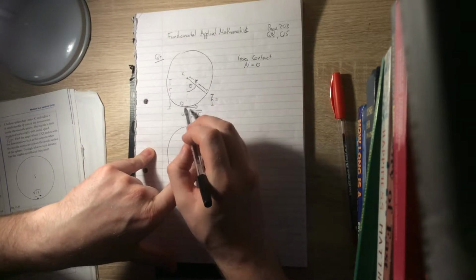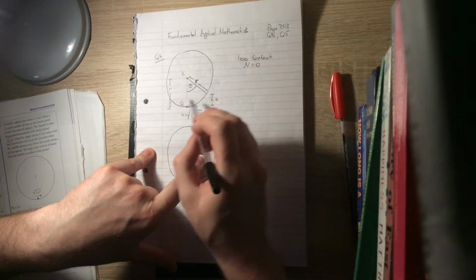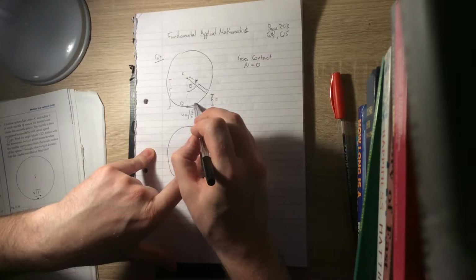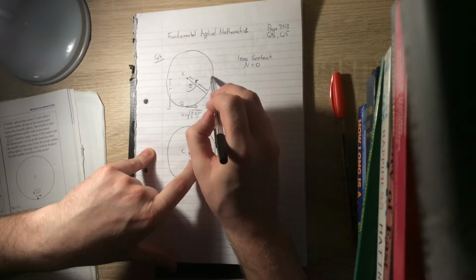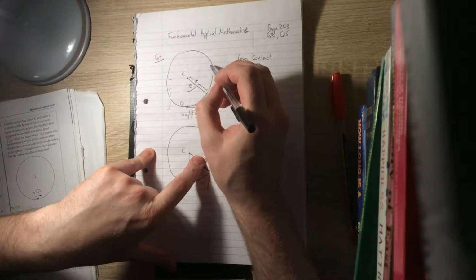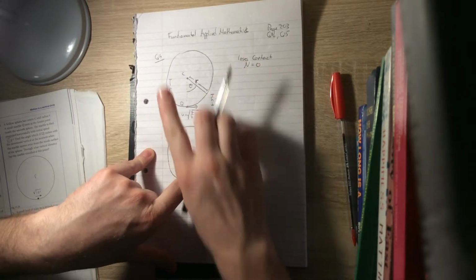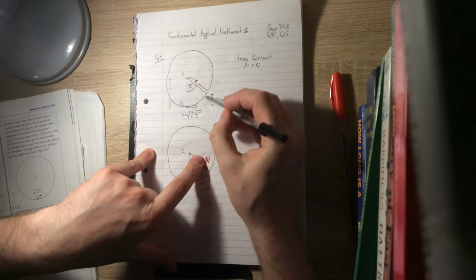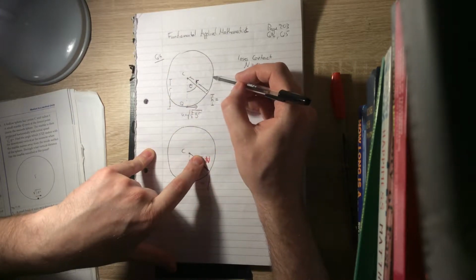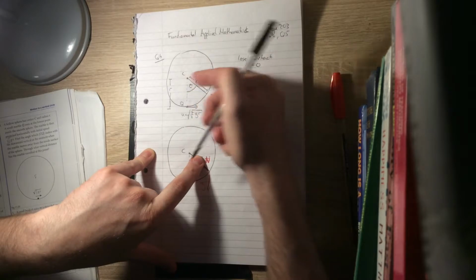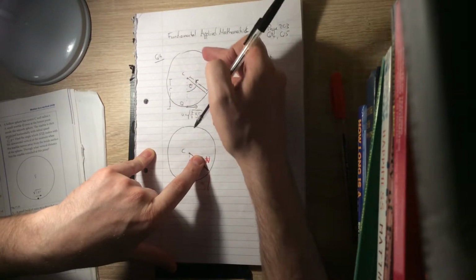Here's our primary tool, I suppose, in this problem. As the marble moves up and around here, consider the normal force needed to keep it moving in a circle. As it slows down, it needs less and less inwards force to keep on moving in a circle.